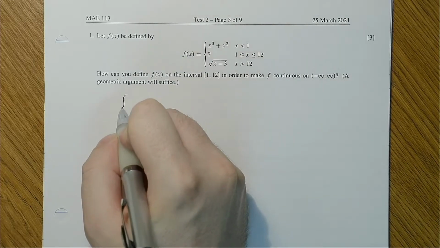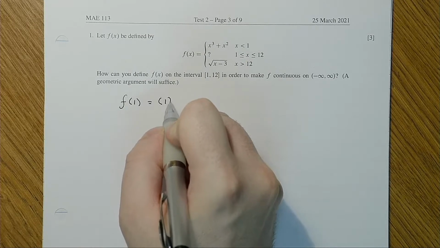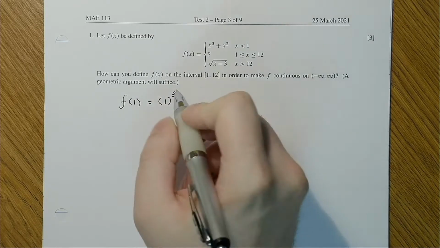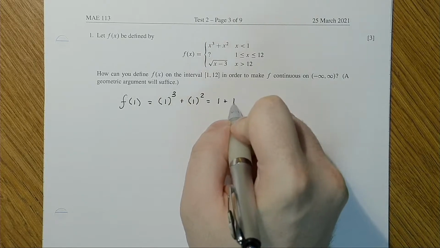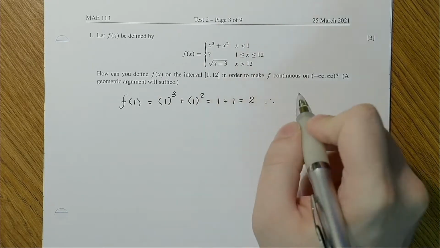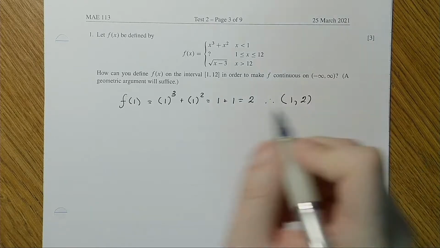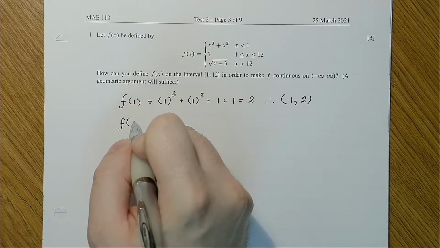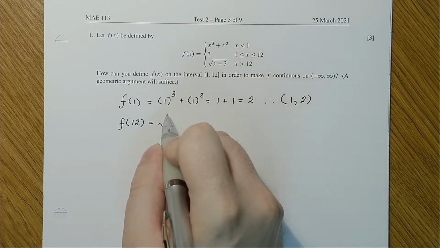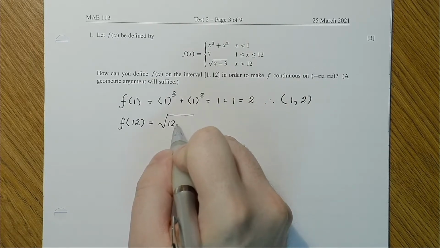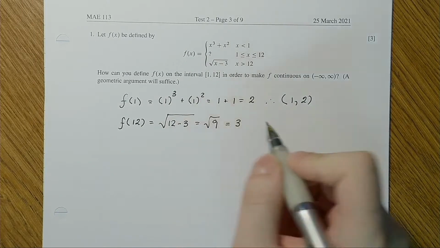So at 1, I could have 1 cubed plus 1 squared. That's 1 plus 1 equals 2. So the point I want to connect is (1, 2). And over here, I'll substitute 12 into this part. So I have the square root of 12 minus 3, which is the square root of 9, or 3.